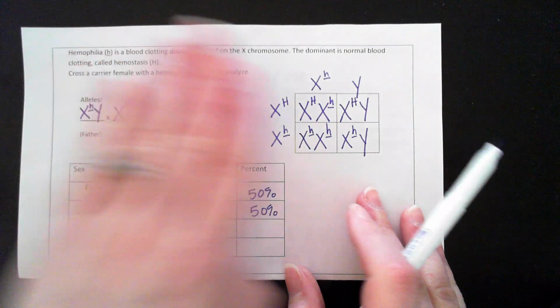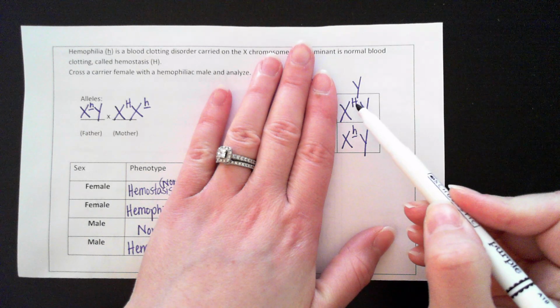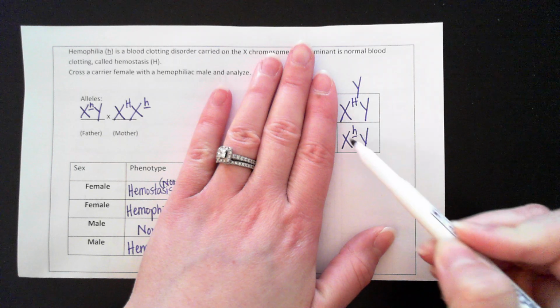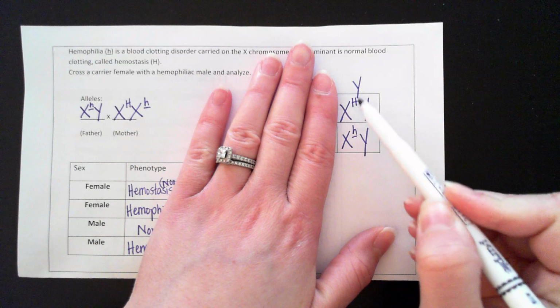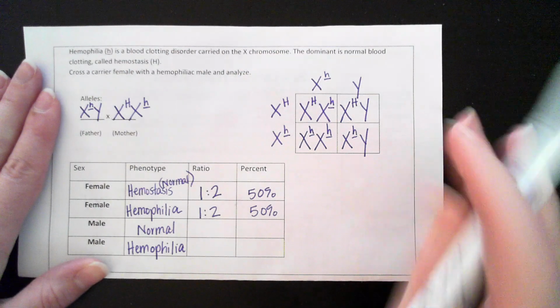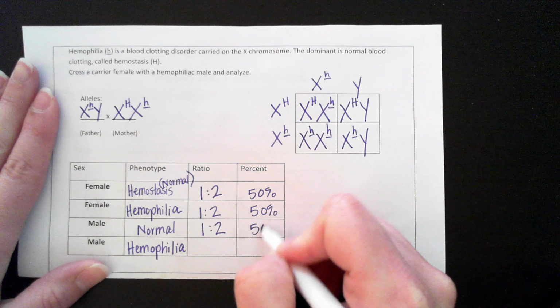If we do the opposite for the male, now you can see that there's 2 boxes with male offspring. 1 will have normal blood, so that's a 1 out of 2 chance.